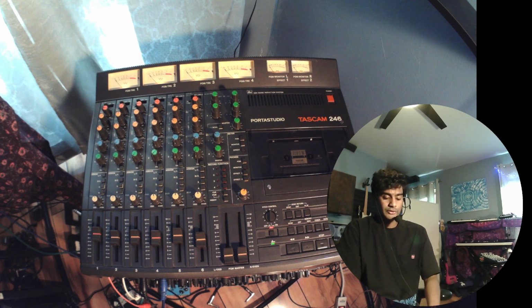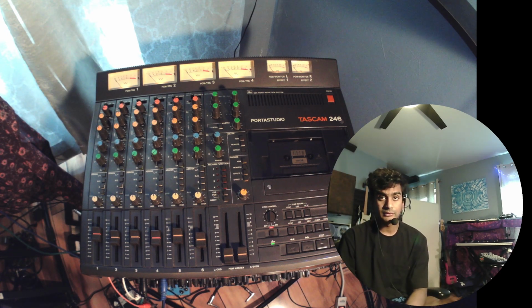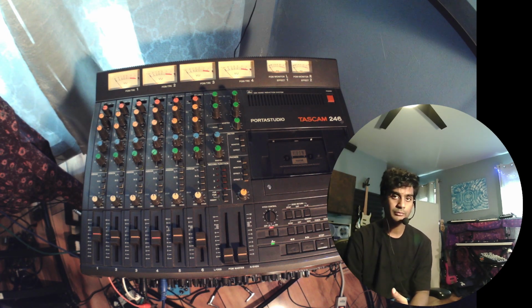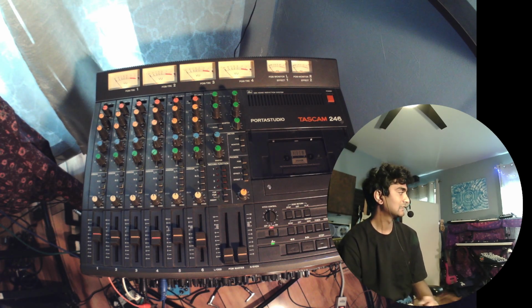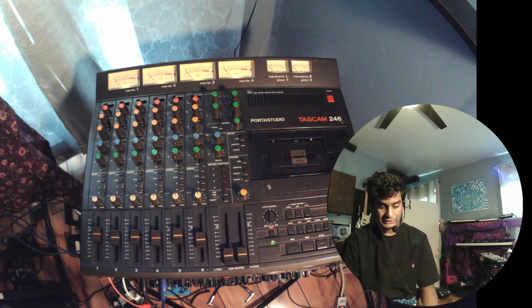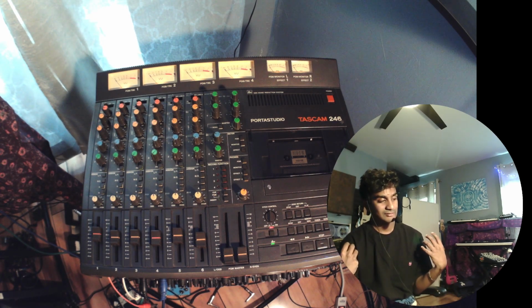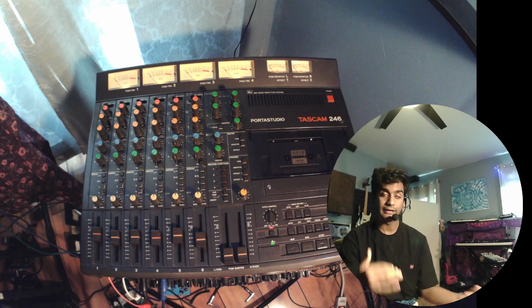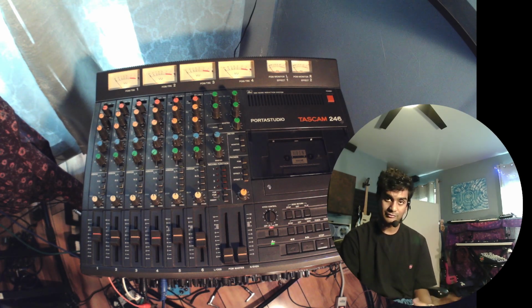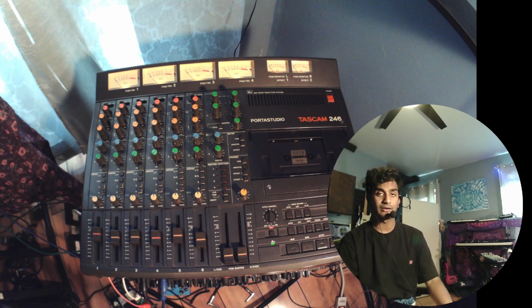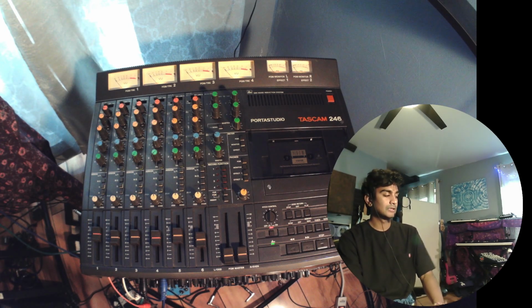So one of the first things that I learned and really found valuable from my console is using preamps and being able to understand the headroom and saturation involved in using your preamps that are outside of your interface.